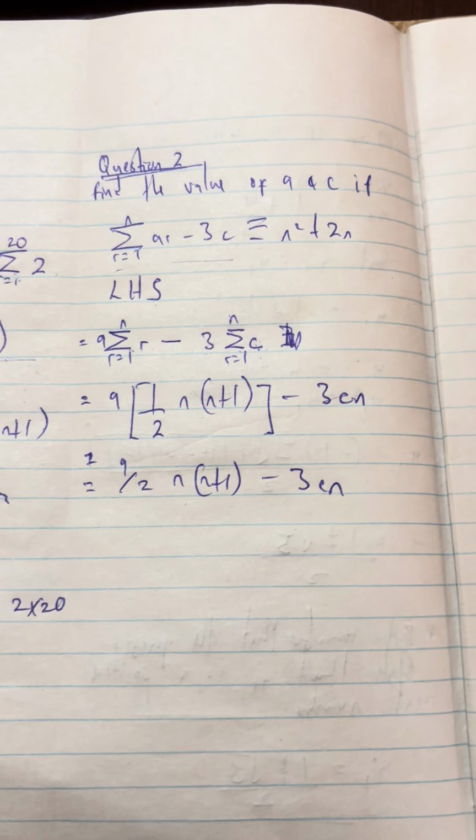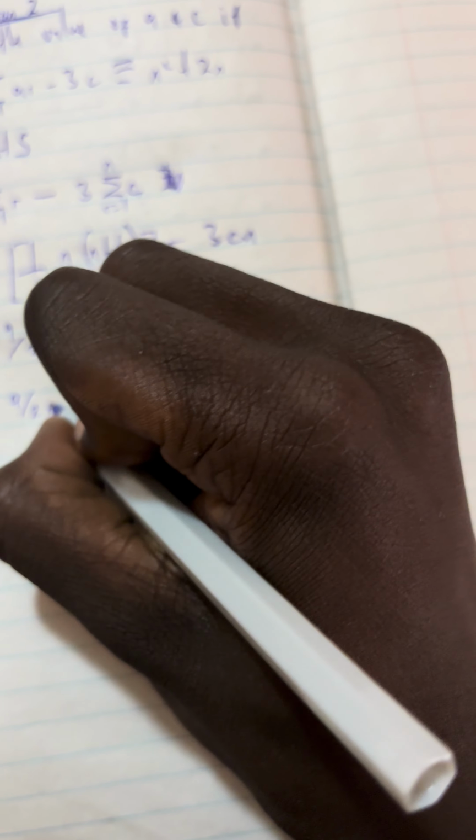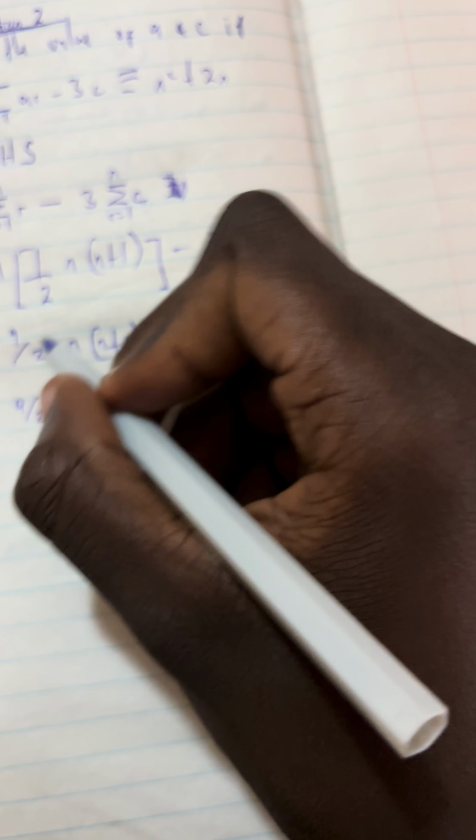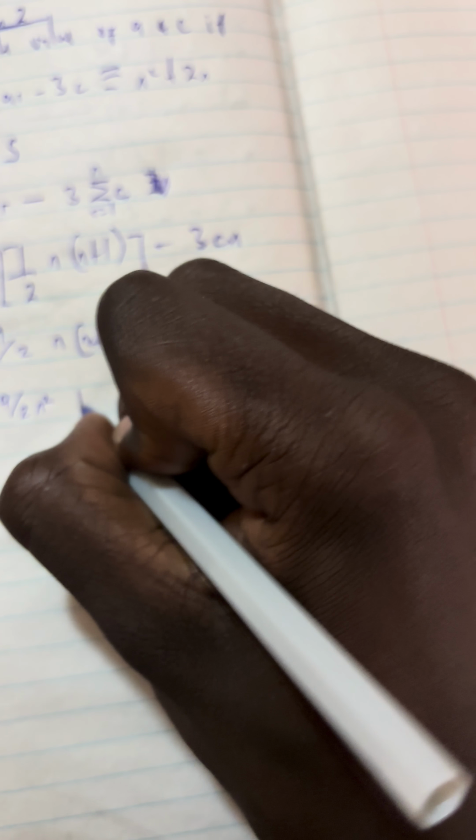Then what do we do? So in this case, we have this, right? But we can try to simplify this, or rather expand. So A over 2n times n plus 1 gives A over 2 n squared plus A over 2 n, and minus 3Cn, right?